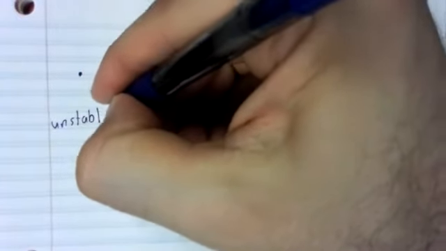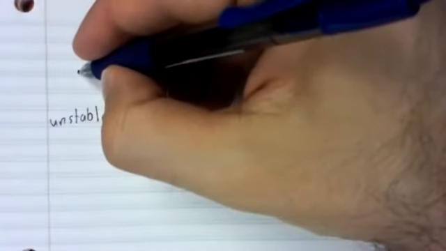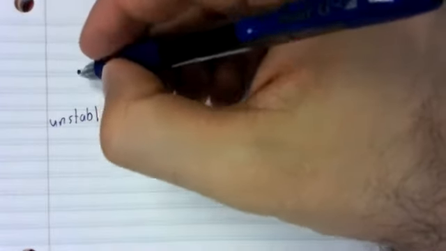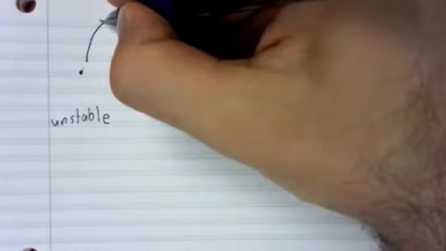So, if a fixed point is unstable, it doesn't have any real-world meaning. It can never be seen in nature. Random fluctuations push us off it, and then the instability pulls the trajectory away.